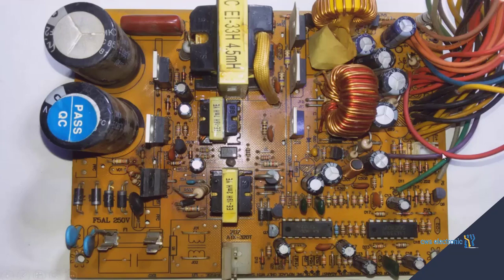First, check the voltage on the purple wire. If it has 5 volts, it means that the standby circuit is fine. Then move on to the green wire. If you notice that the purple wire has voltage but the green wire doesn't, it means that the IC is burnt and you need to replace it.